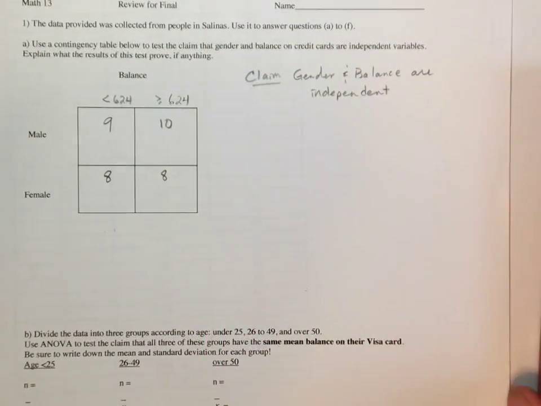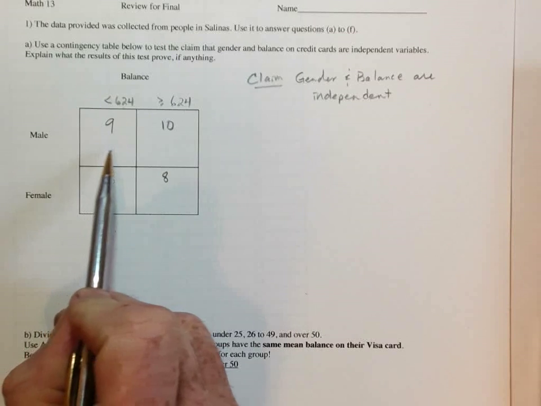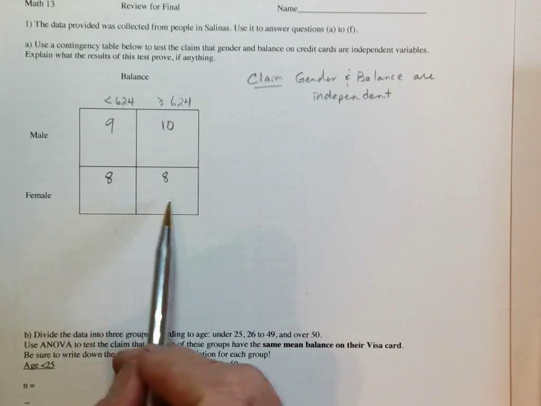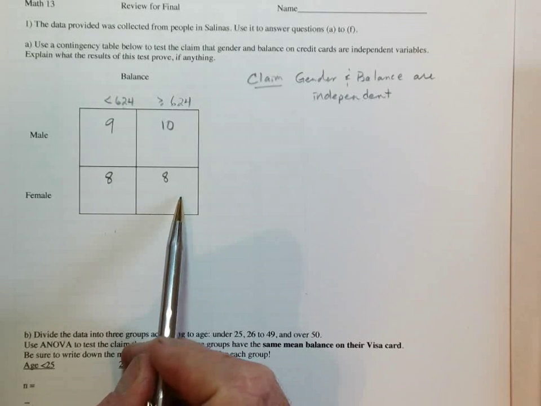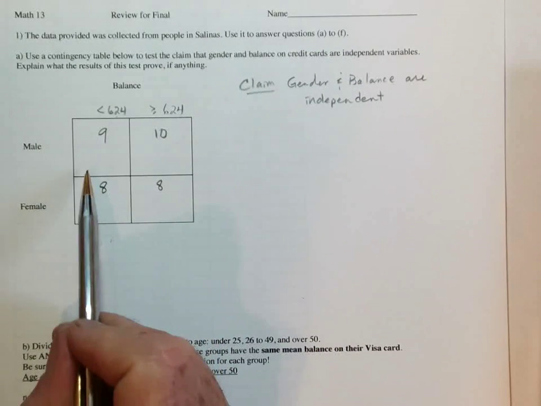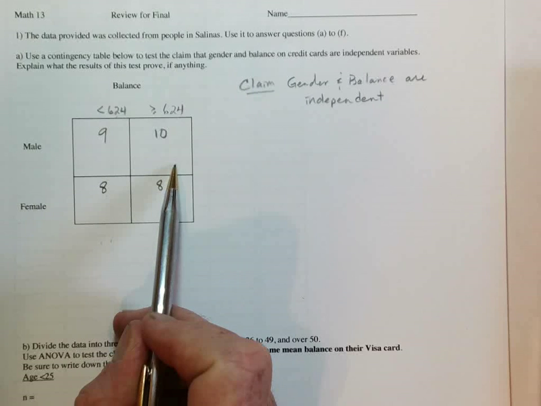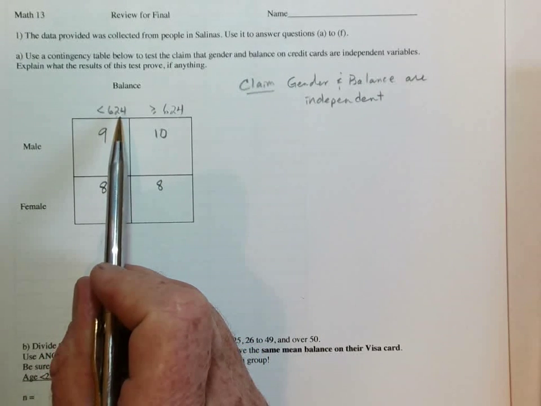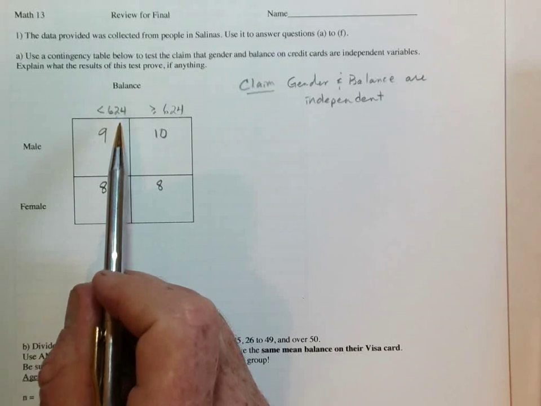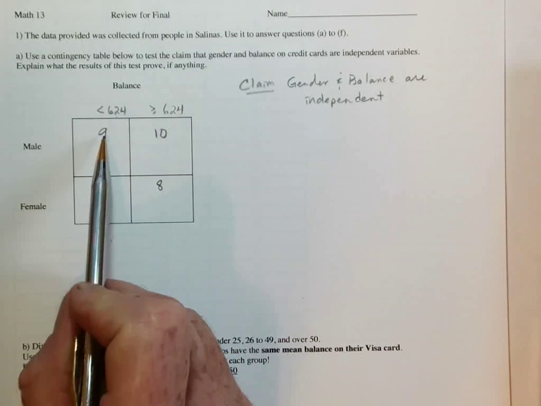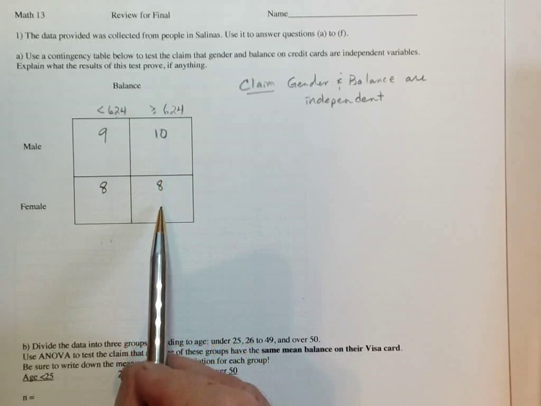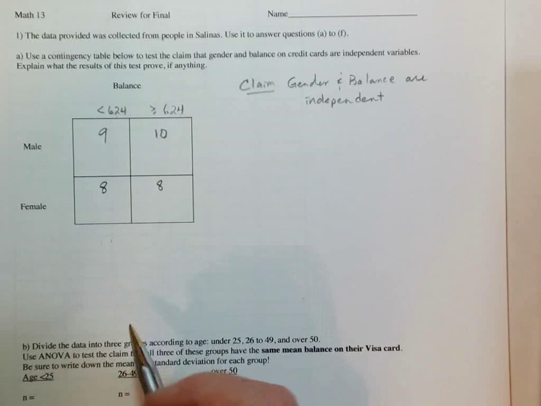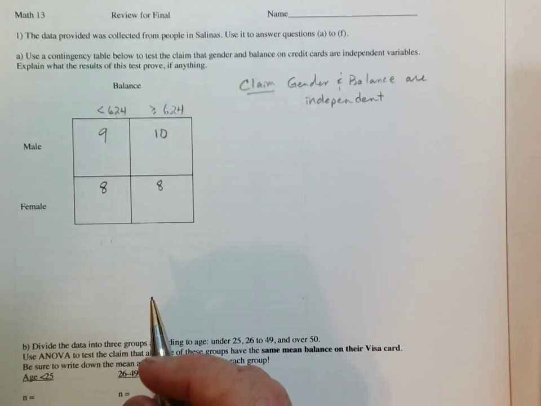When you make this contingency table, you should leave some space in here because at the end I need to fill in the expected values in these little spaces. One guiding principle, or one rule, is all of these expected values need to be over 5. If they're not over 5, then I actually chose the 624 incorrectly. But by choosing 624, this is 17 people and this is 18 people, so that pretty much split it 50-50. So I'm pretty sure all the expected values are going to be just fine.